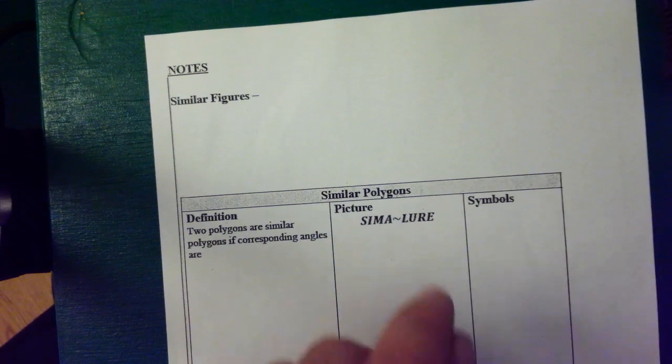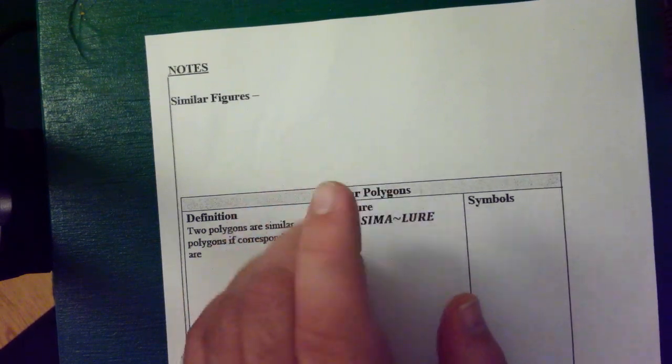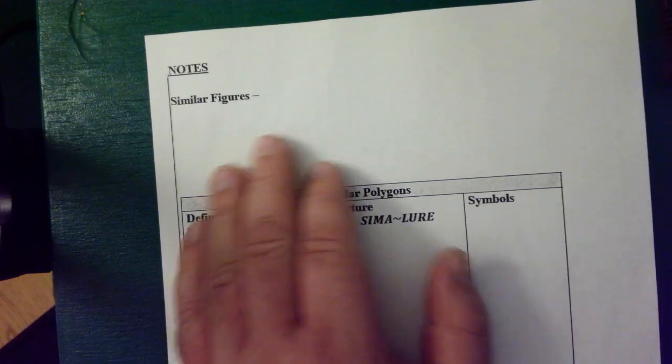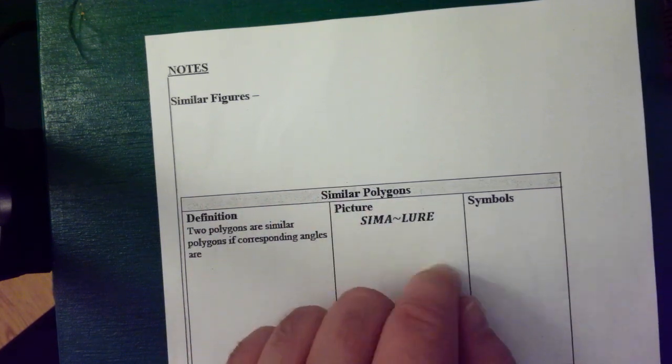Hey everybody, so today we are going to talk about similar figures. I think we decided that we should have done this before similar triangles. This stuff right here, honestly, is probably going to seem like kind of a review because we've already talked about a lot of this stuff when we talked about similar triangles.